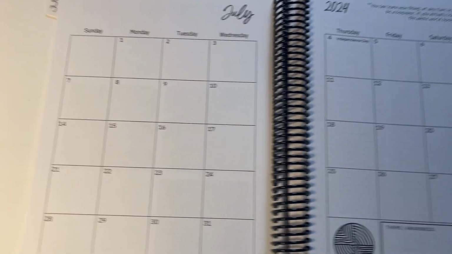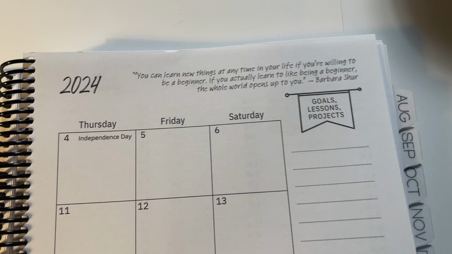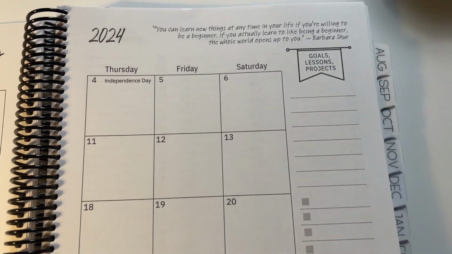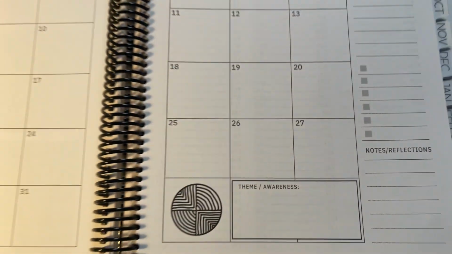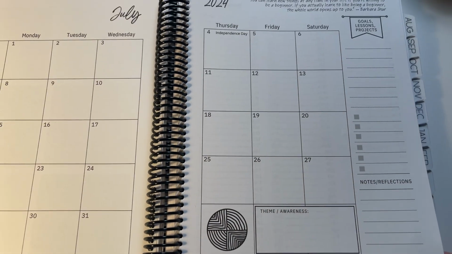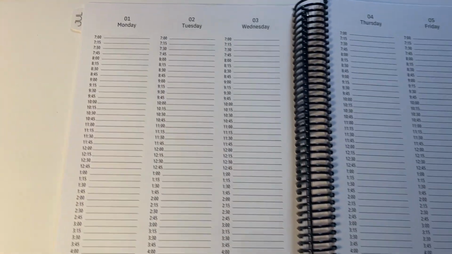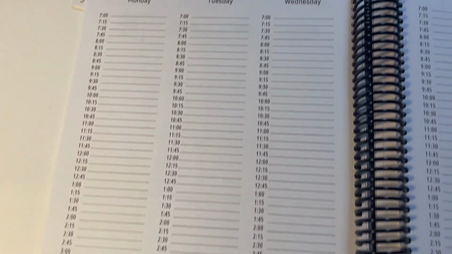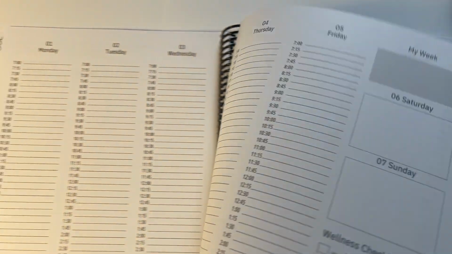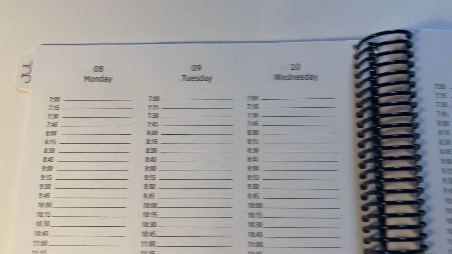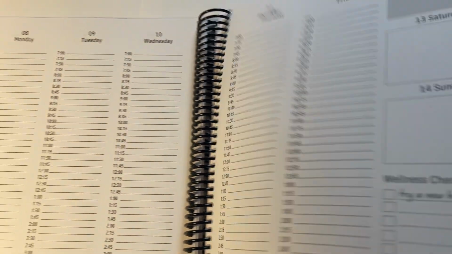And then you have your 2-page spread. Okay, and so each spread is going to have a different quote at the top, a motivational quote, and then checklists, and then an area for you to put the monthly theme or awareness or hot topics of the month. And then for every day of the year, you have your 15-minute intervals for every week. And they are numbered, so easy to find your day of the week.